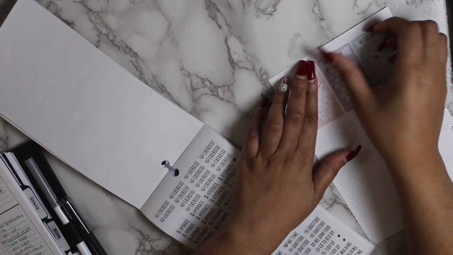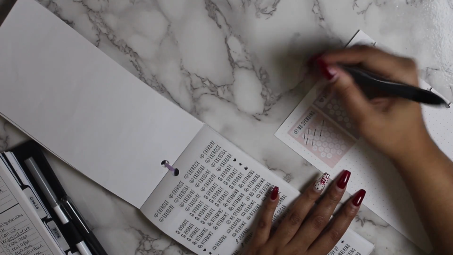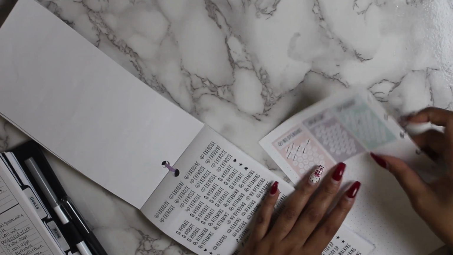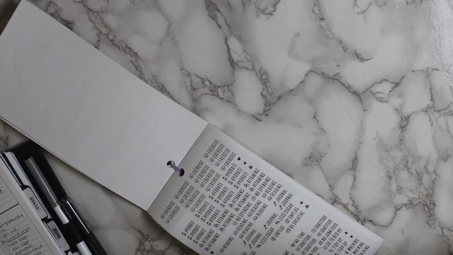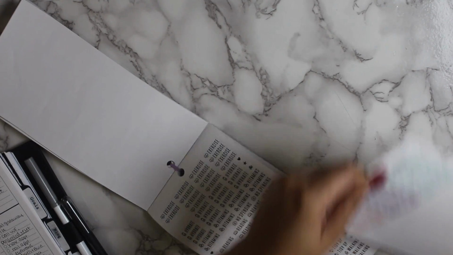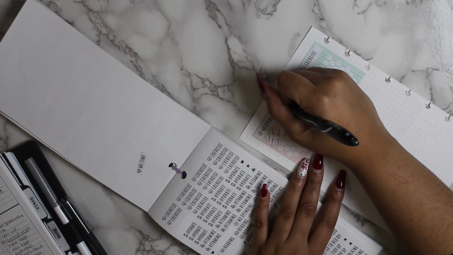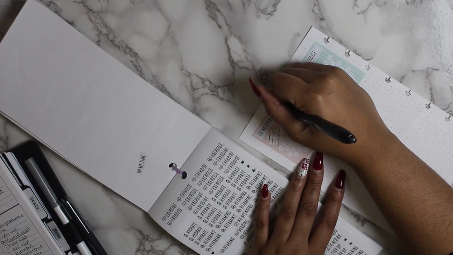And then I'm just going to put, no, I'm just going to write it in. I know it's going to look kind of off compared to the other ones, but it's just going to make more sense for me to write it in. I want to be specific and not just use a sticker to use a sticker.